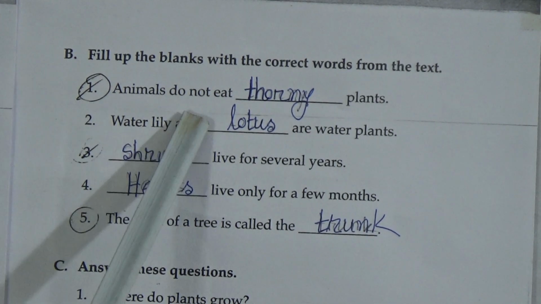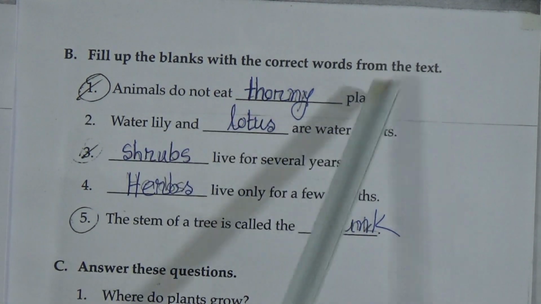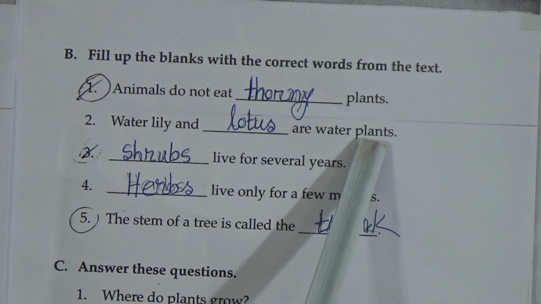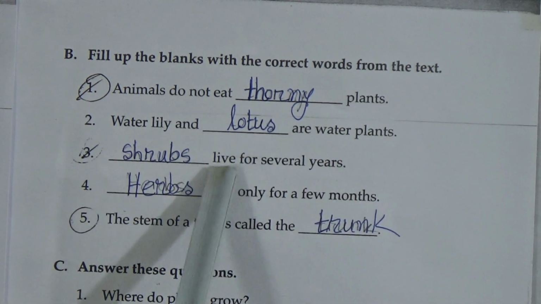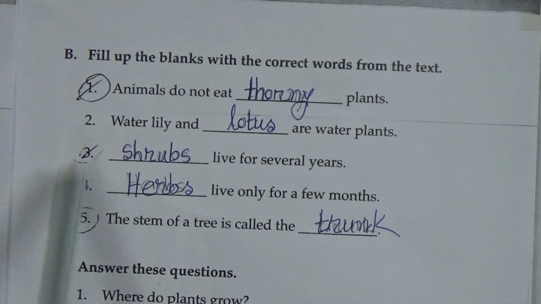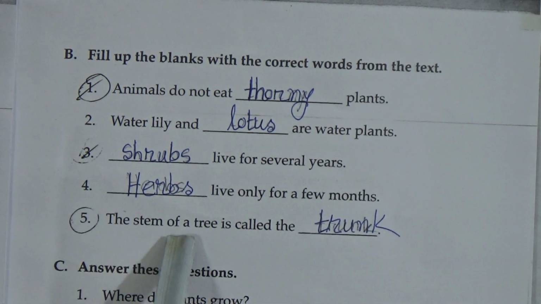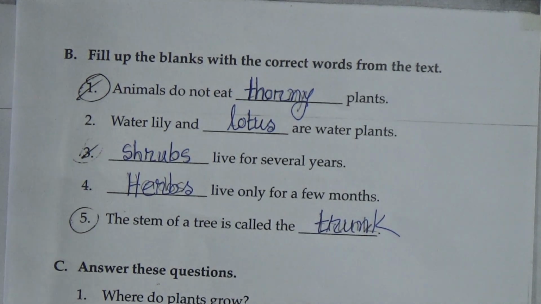Now again I repeat this. Number 1, animals do not eat thorny plants. Number 2, water lily and lotus are water plants. Number 3, shrubs live for several years. Number 4, herbs live only for a few months. Number 5, the stem of a tree is called the trunk.